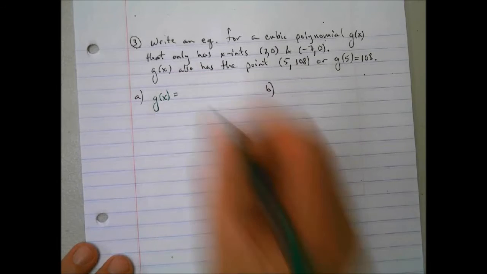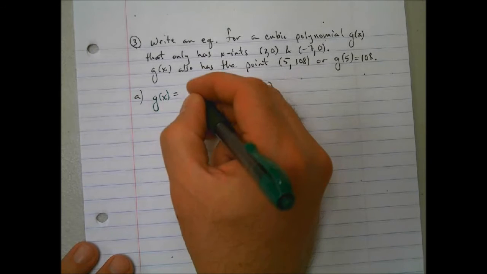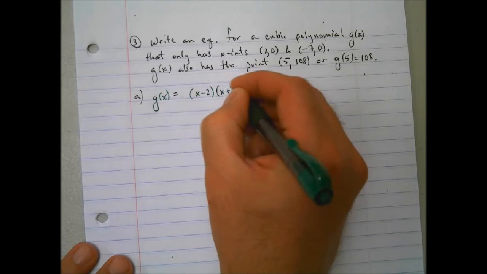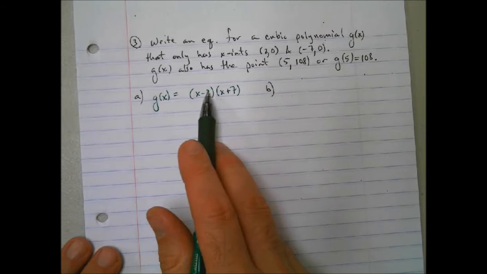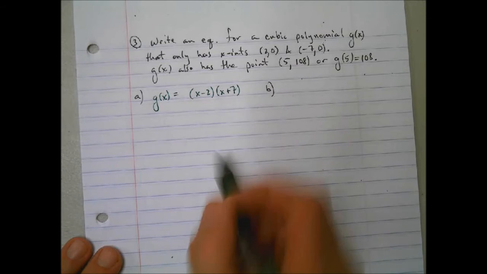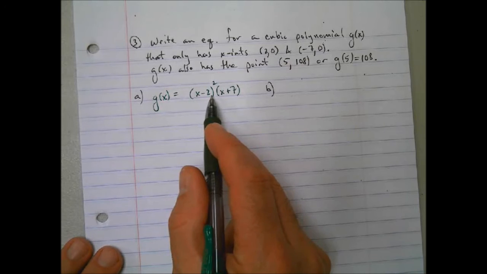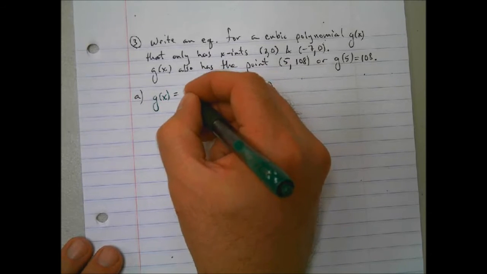So we've got the possibility where g of x equals, okay, we got roots of 2 and negative 7. So x minus 2, x plus 7. One of those has to have multiplicity 2. So I'm doing part A, part B. I'll just say x minus 2 is squared on the first one.